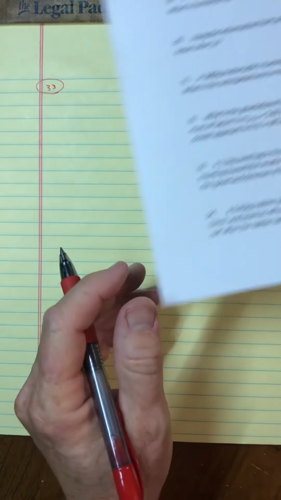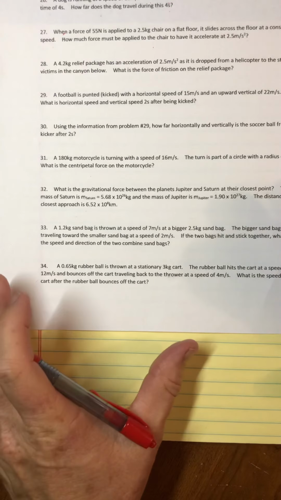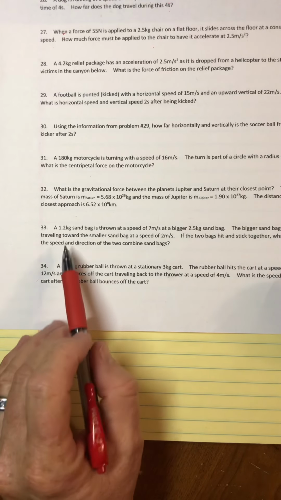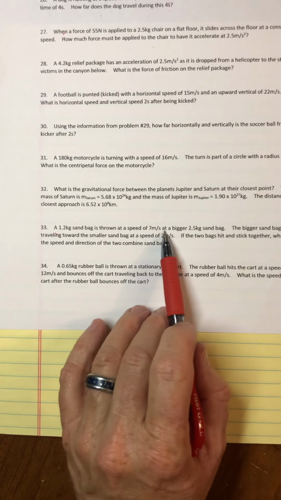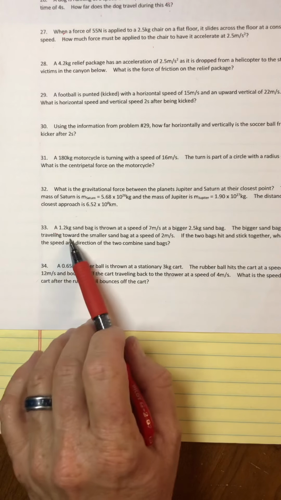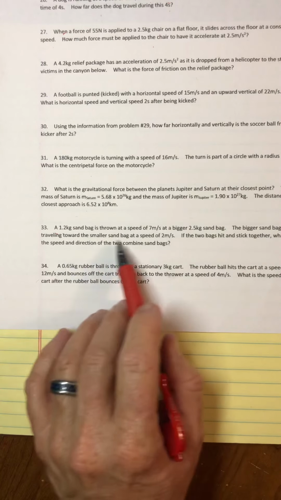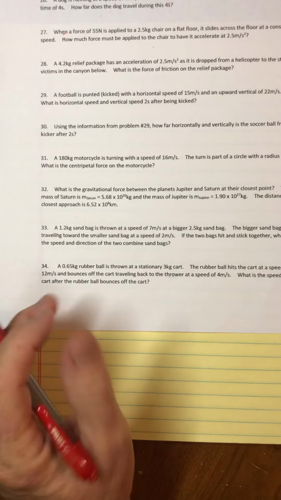Okay, so now we are almost done, 33. 33 and 34 go together. They're momentum ones. So here we have a 1.2 kilogram sandbag thrown with a speed of 7 at a bigger 2.5 kilogram sandbag. The bigger sandbag is traveling towards the smaller sandbag at a speed of 2. If the two bags hit and stick together, what is the speed and the direction of the combined?